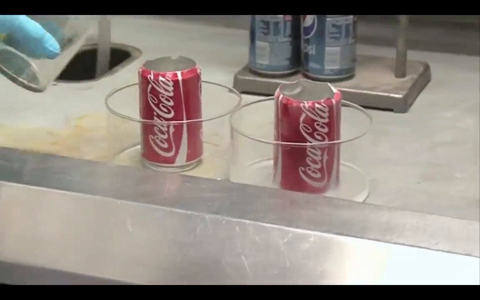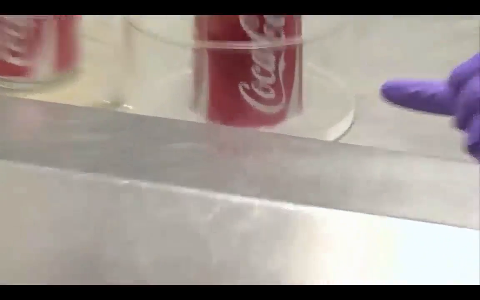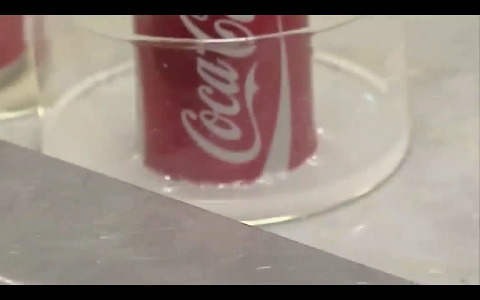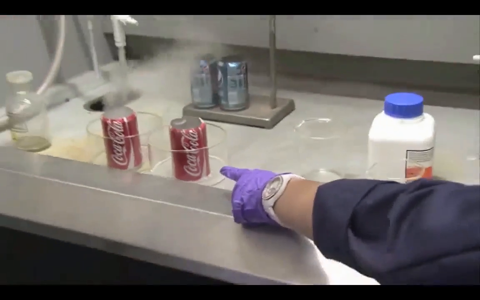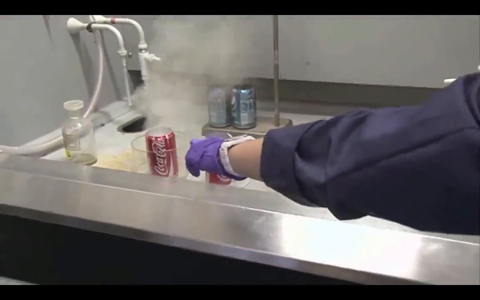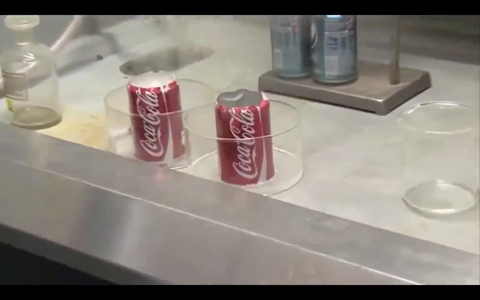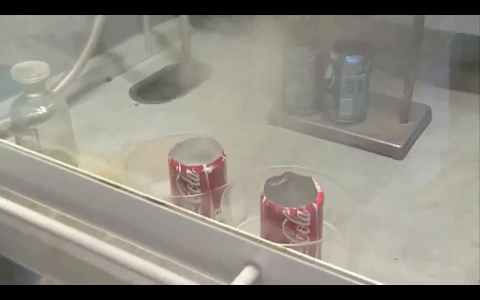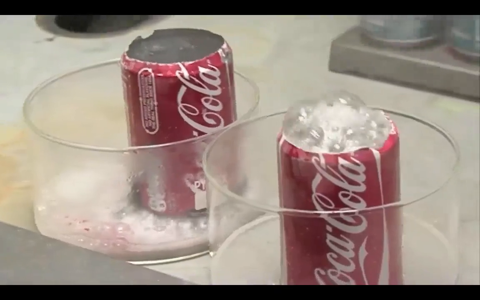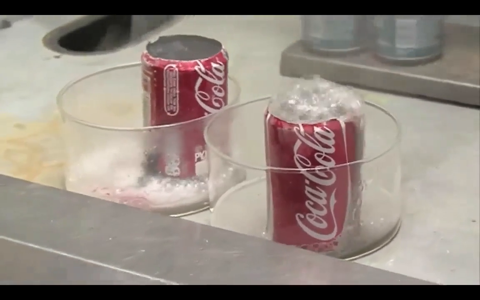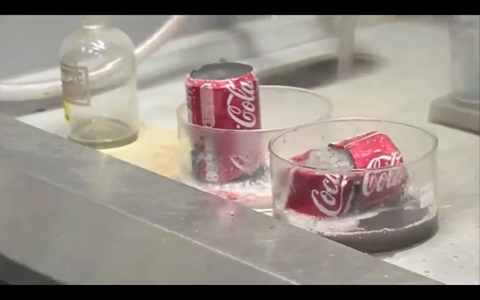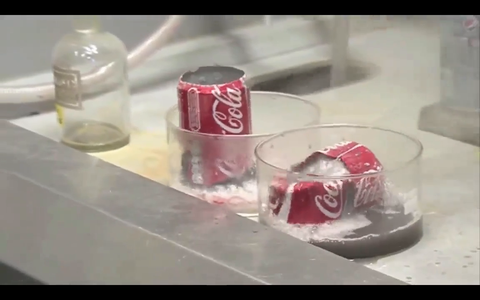Oh yeah, straight away you can see the bubbling there with the base. Clearly you've got a very vigorous reaction in both cases. So what's being generated here is sodium aluminate. What's being generated over there in the acid can, oh my word, is aluminium chloride and water. We expected reaction with both, yeah, I hadn't anticipated it to be quite so vigorous. Wow!